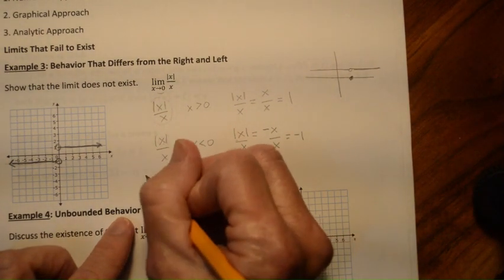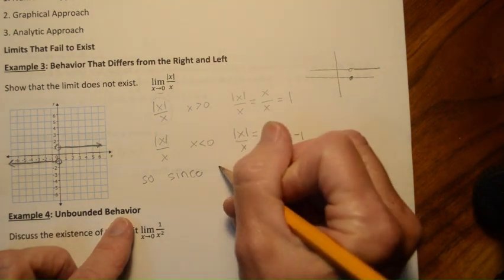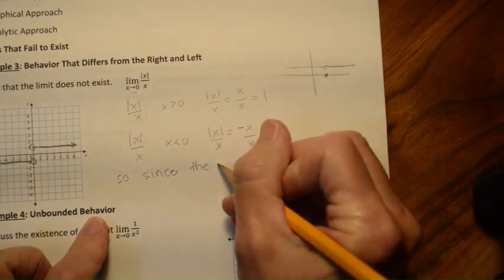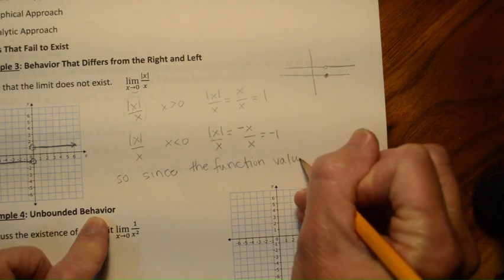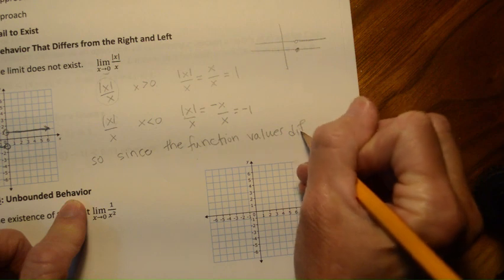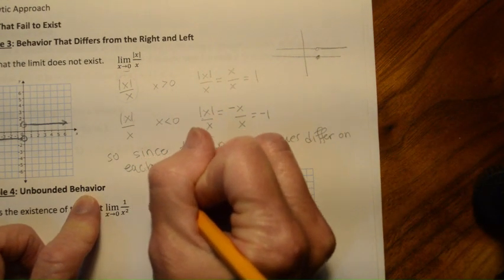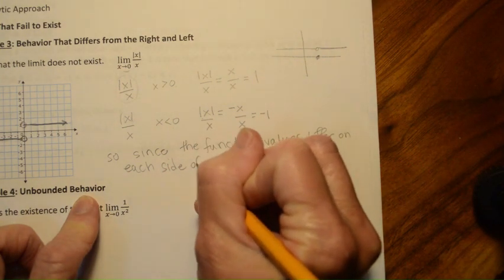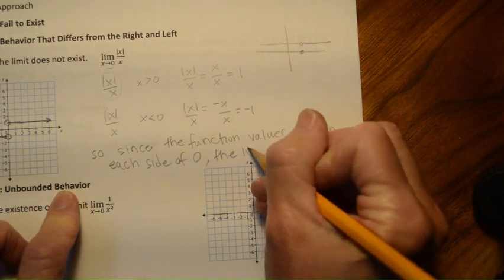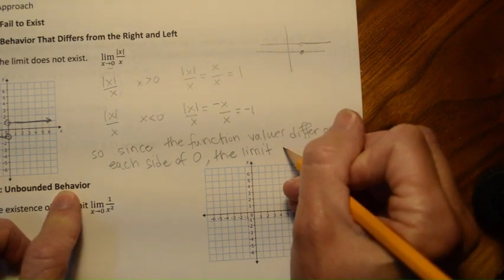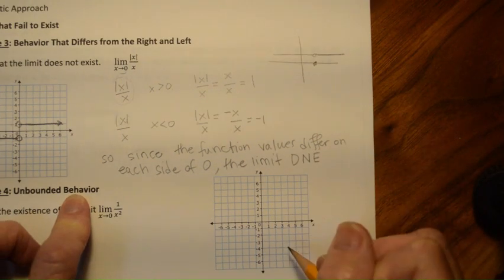All right, so since the function values differ on each side of 0, the limit does not exist. And I'm going to write DNE for does not exist.